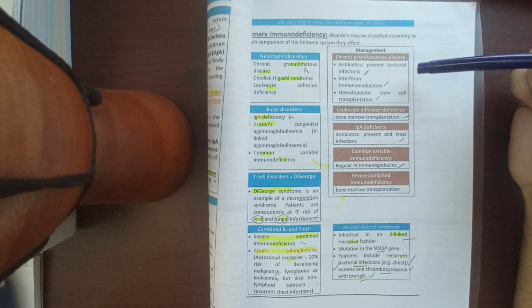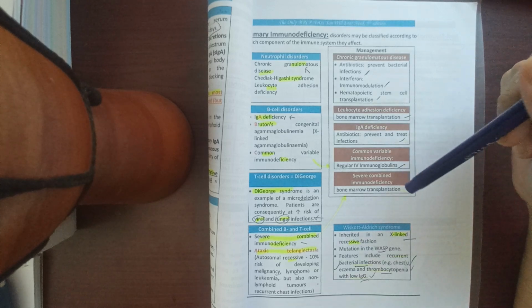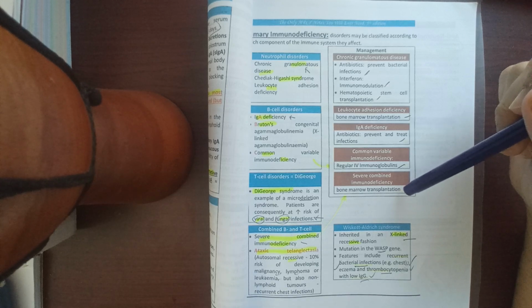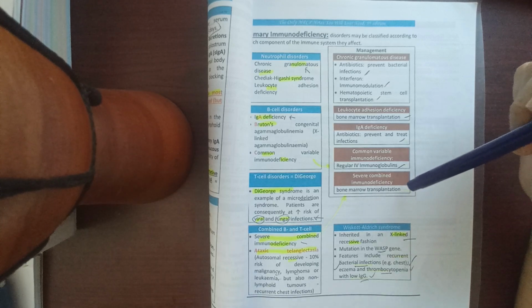Management of chronic granulomatous disease: of course, neutrophil disorder, give antibiotics to prevent bacterial infection, interferon immunomodulation, and hematopoietic stem cell transplantation. Leukocyte adhesion deficiency, also a neutrophil disorder, give bone marrow transplantation. IgA deficiency, a B cell disorder: prevent and treat infections. Common variable immunodeficiency: regular IV immunoglobulins. Severe combined immunodeficiency: bone marrow transplantation.